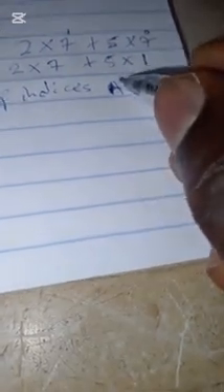According to the laws of indices, any number raised to 0 is equal to 1. No matter the number, once it's raised to 0, you have 1, even if it is 1,000 raised to 0, you have 1.